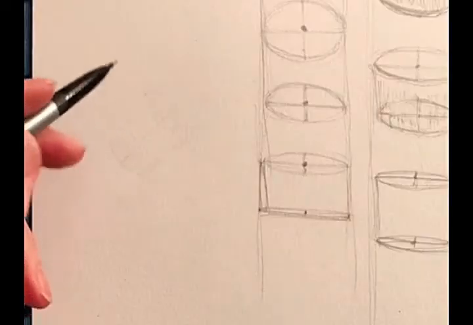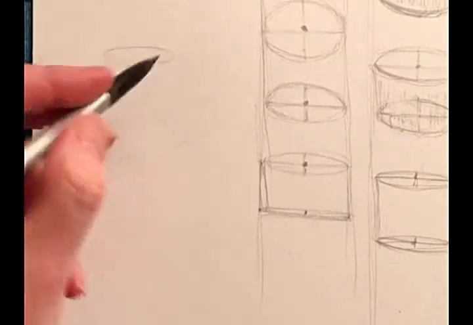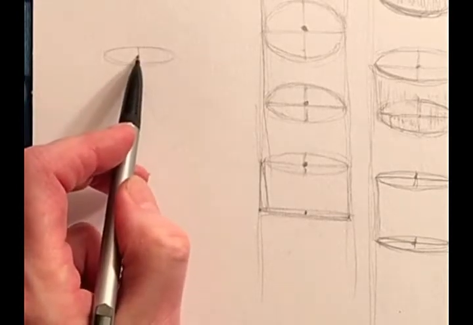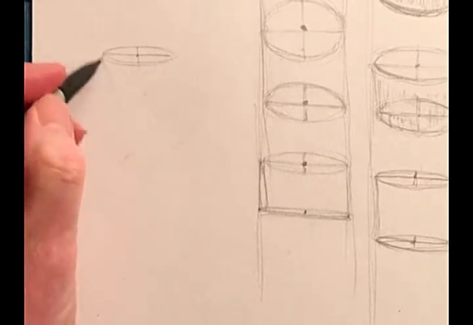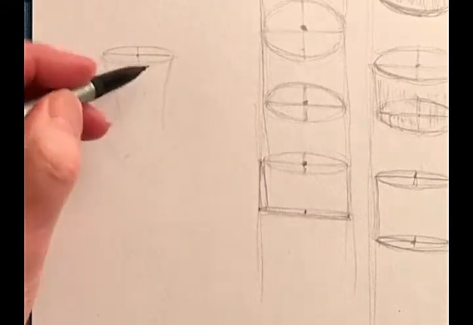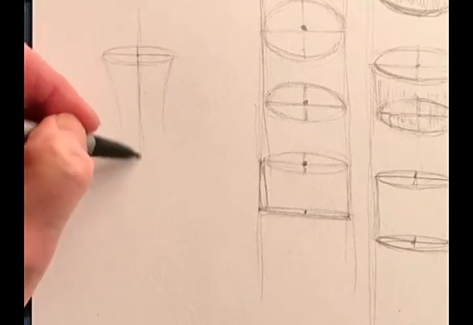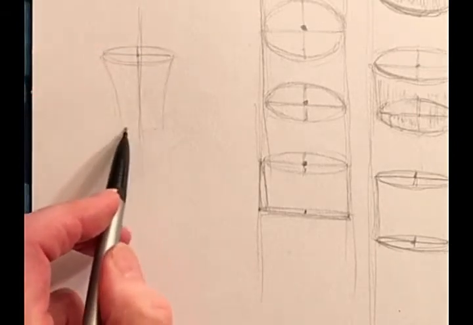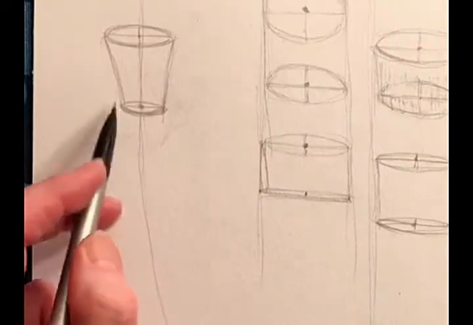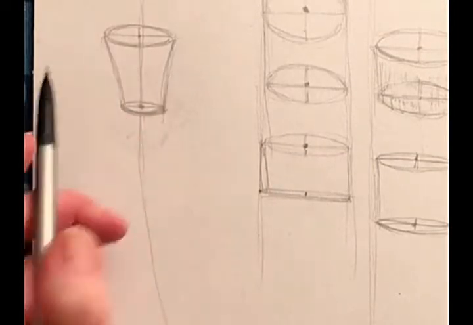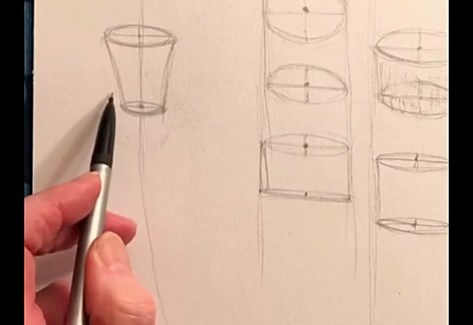Alrighty. Now on a daffodil, here's our opening. And it actually comes in a little bit. Well, if we remember, we have a center axis down here, coming down here. We can position the bottom. Here is this. So here's our trumpet, part of our daffodil. And here's our center axis. It's smaller at the bottom.